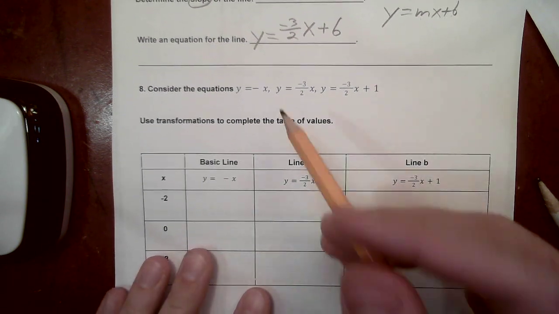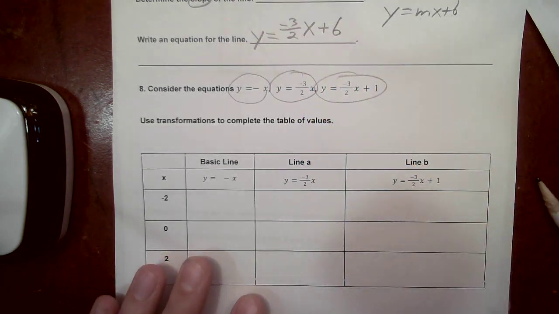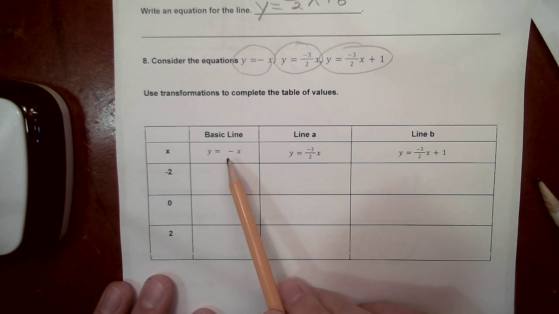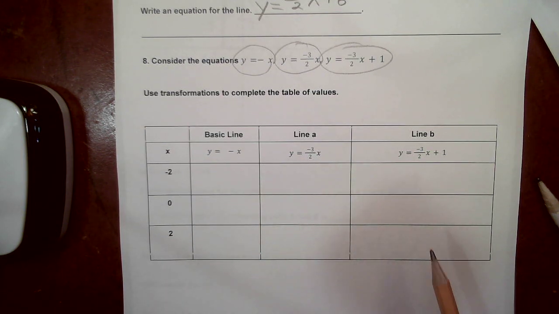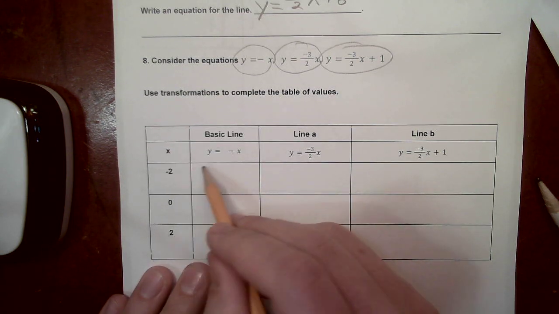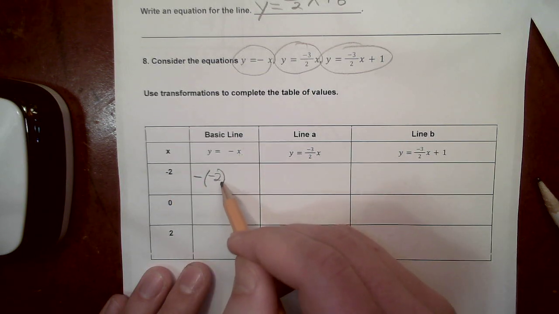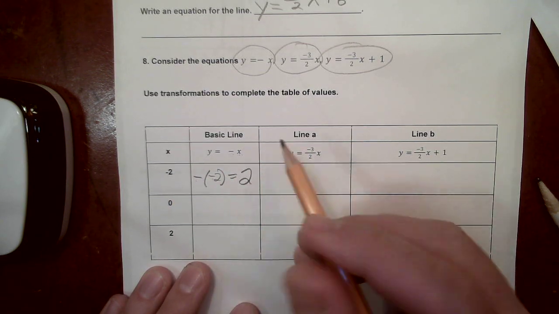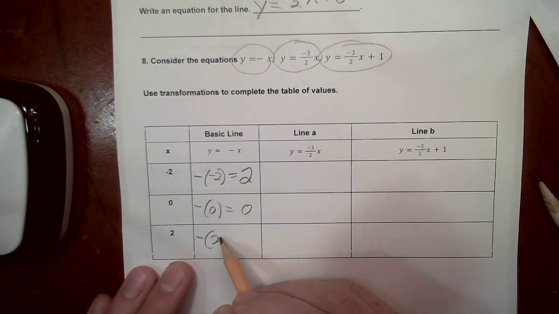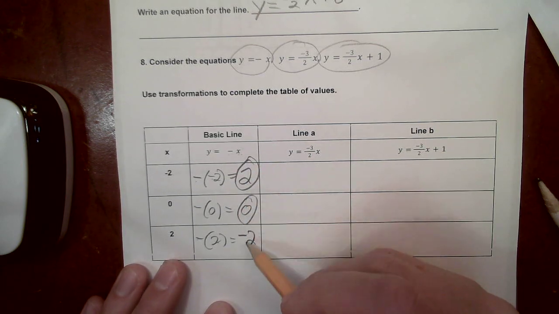All right, last one, we've got 3 equations. 1, 2, 3. And we're going to get a value for each of those, get 3 values for each, and then plot it, it looks like. All right, so first one here, I'm going to use -2 in for x. So negative, and then I put in the value for x, -2. Opposite of -2, 2. Do the same for 0. Do the same for 2. Opposite of 2 is -2. Okay.